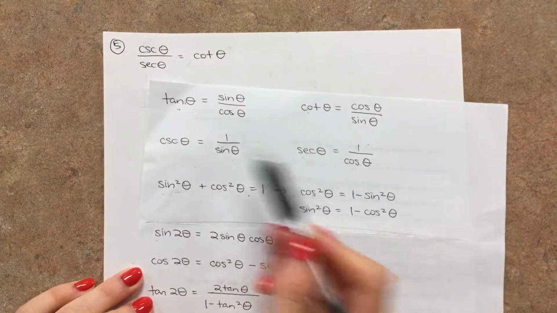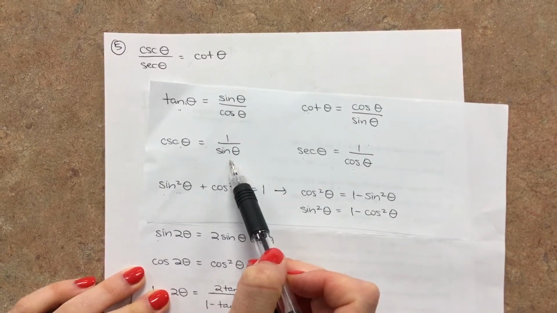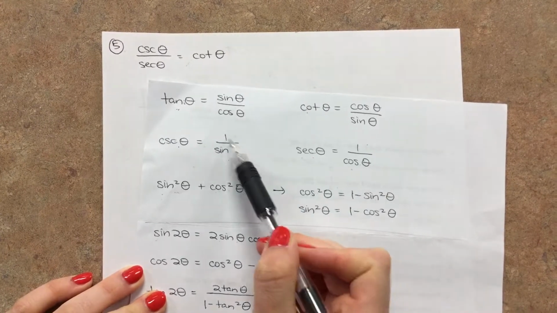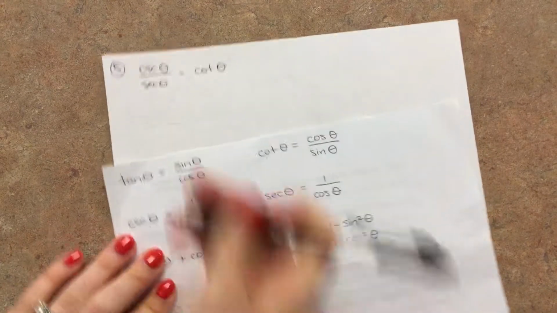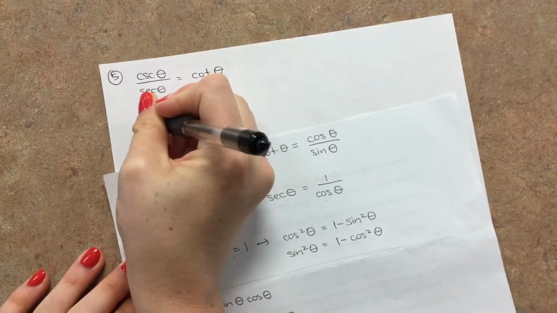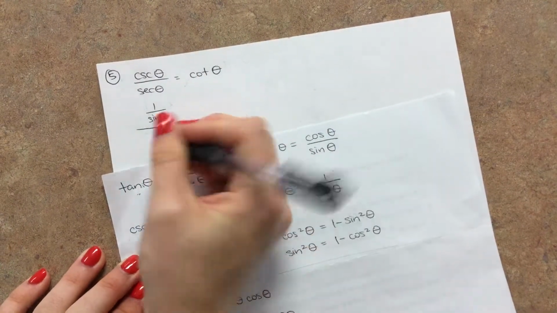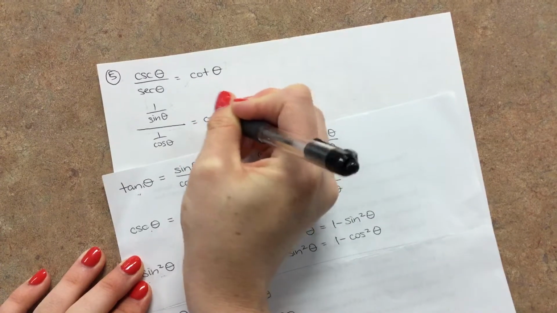So we've got these formulas that I would make sure you guys have in your note card. These are from 13.1. Cosecant is the reciprocal of sine. We know that. And then secant is the reciprocal of cosine. So I'm going to rewrite both of these two on the left-hand side. So cosecant is the reciprocal of sine over, and then secant is the reciprocal of cosine. So we're focusing all our energy on that left-hand side until we're done with it.